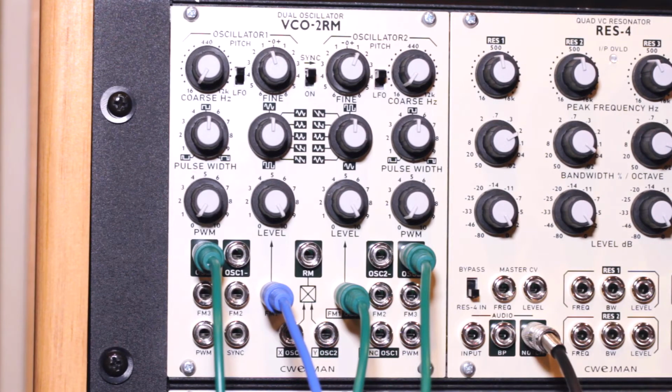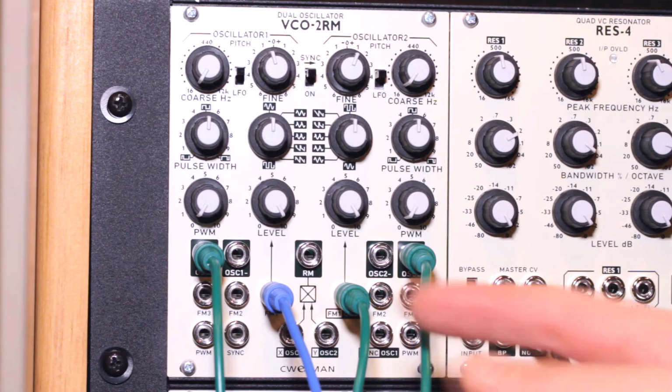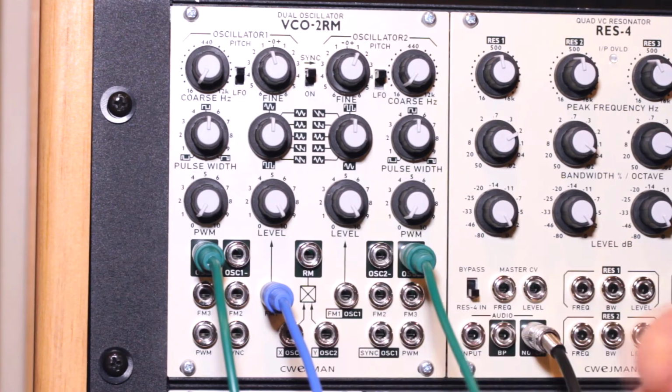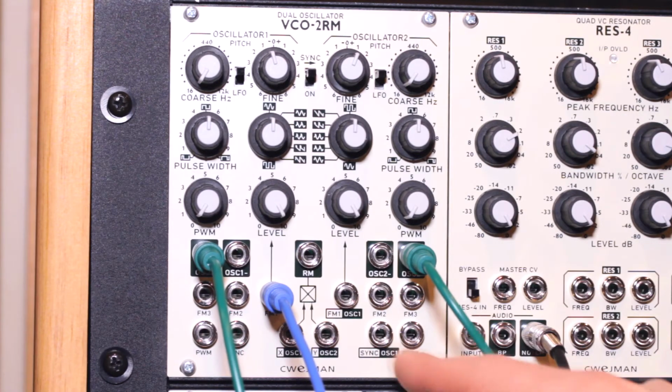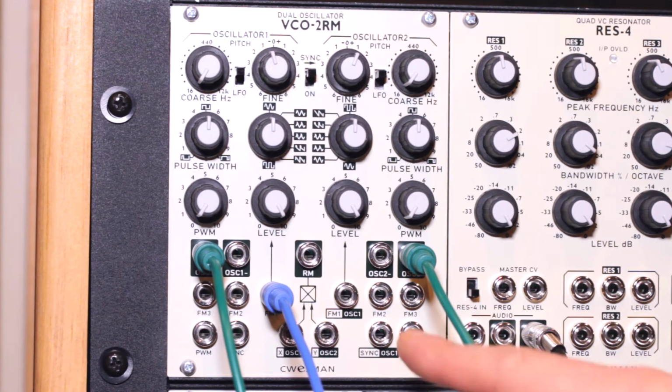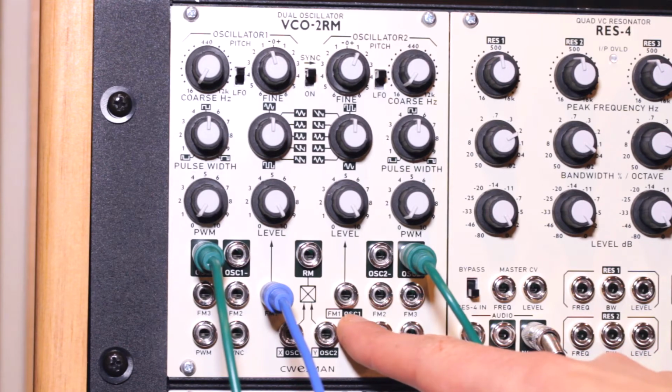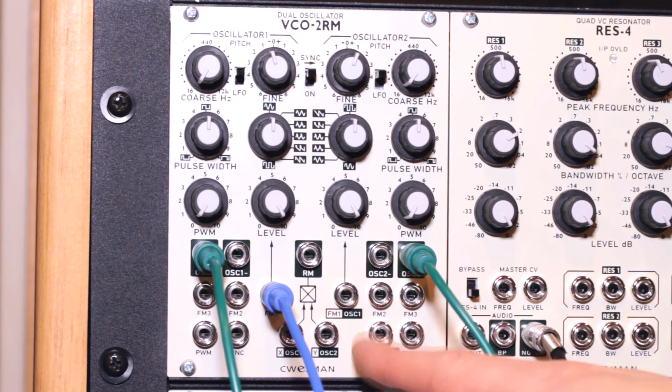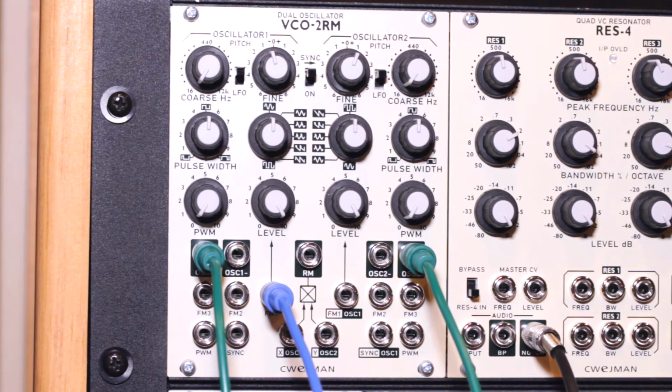The other interesting thing I should note, well, 2 interesting things in terms of the normalized connections. If you don't have anything plugged into the FM1 input on the second oscillator, then the first oscillator is actually normalized to that frequency modulation input. So oscillator 2 is going to be frequency modulated by oscillator 1 by default.